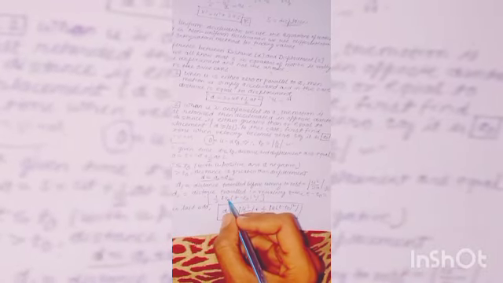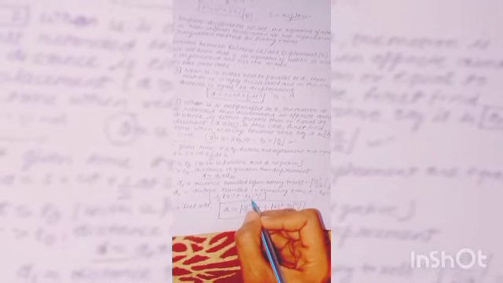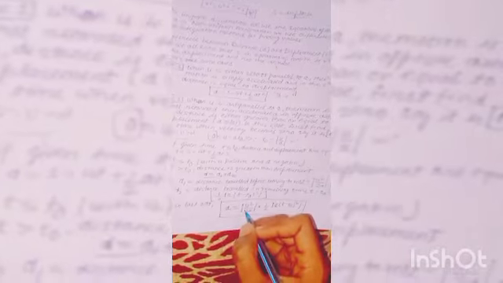You have to note it down, it is very important: 1 upon 2 times magnitude of acceleration into t minus t0 whole square. When we add u square upon 2a and 1 upon 2a into t minus t0 whole square, we find our distance.